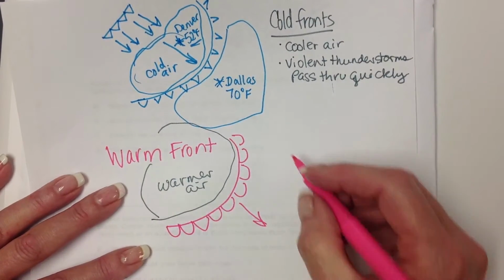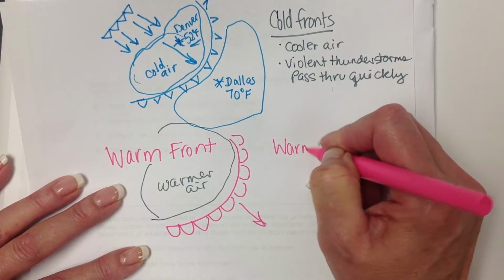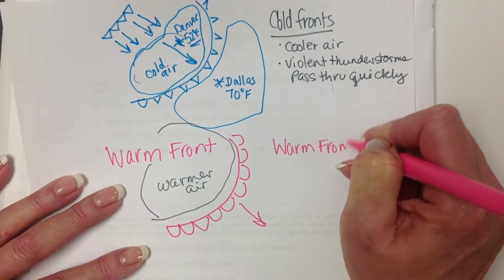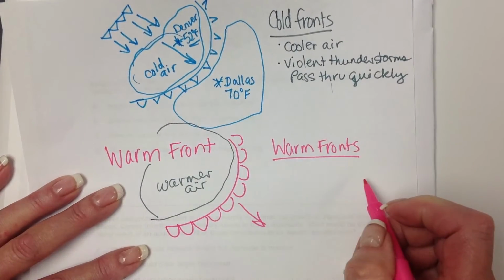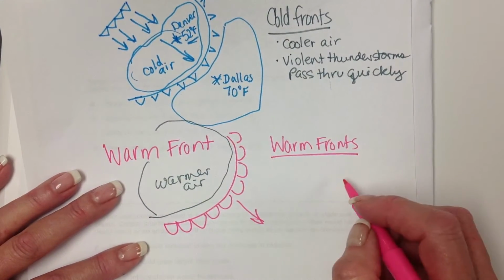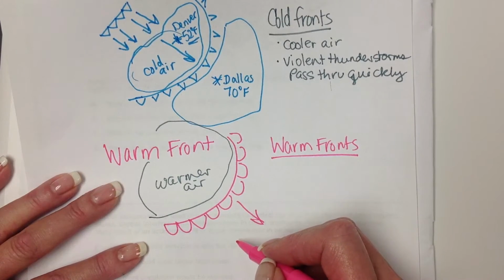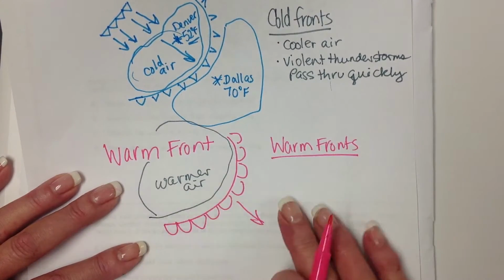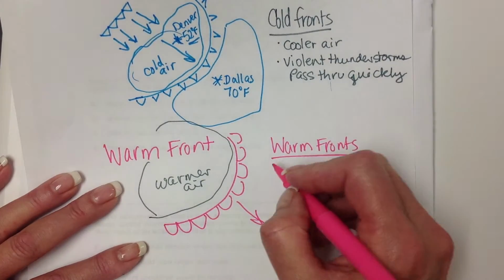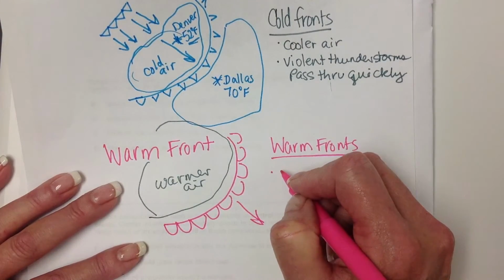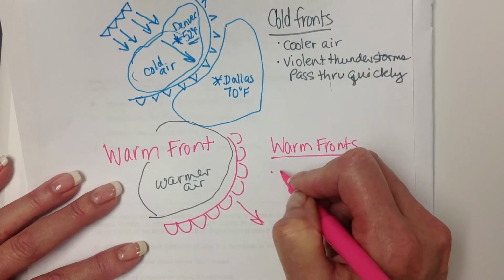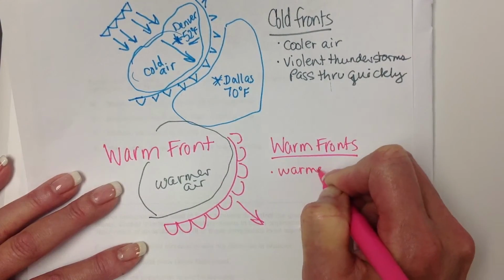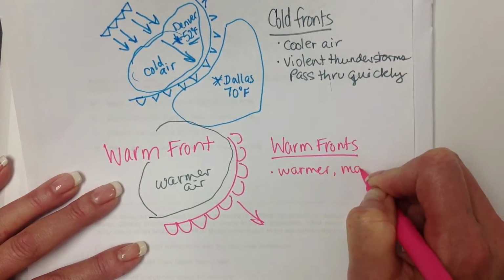Okay, so what to expect when a warm front comes through? Well, warmer air is less dense, so that warm air has to kind of rise above the cooler air in place. When it pushes through, it will leave warmer, moister air behind.